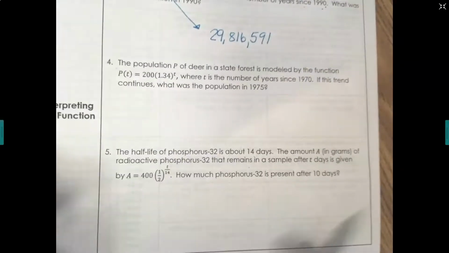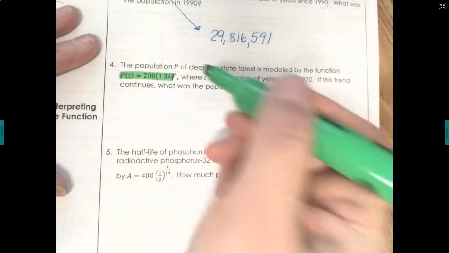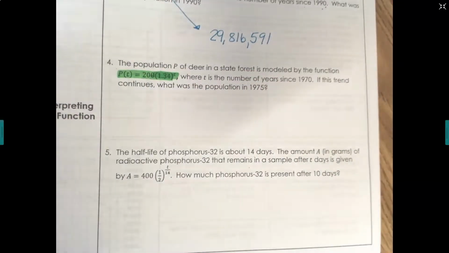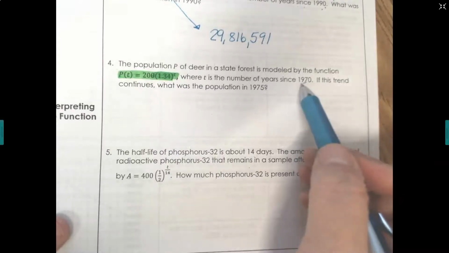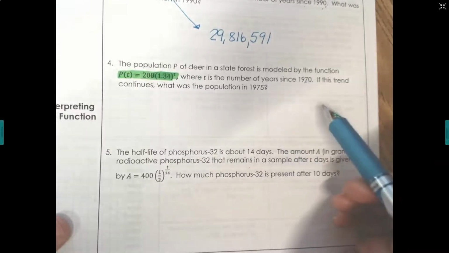Let's look at number 4. So the population P of deer in a state's forest is modeled by the function P of t equals 200 times 1.34 to the t, where t is the number of years since 1970. There it is again, years since 1970. So you're not going to plug in the actual year, you're going to plug in the number of years since 1970.